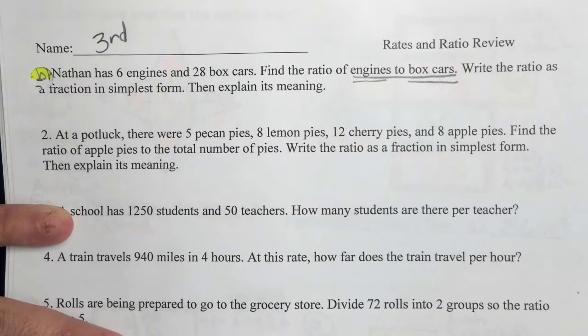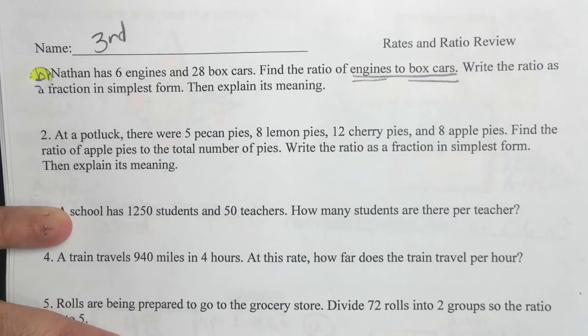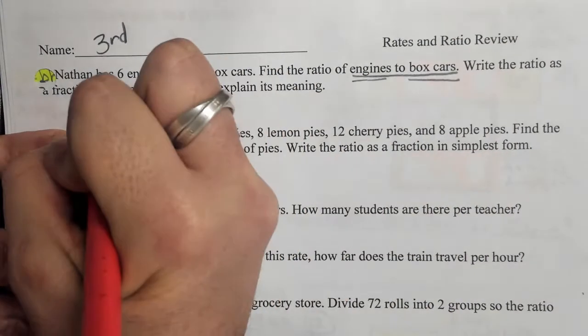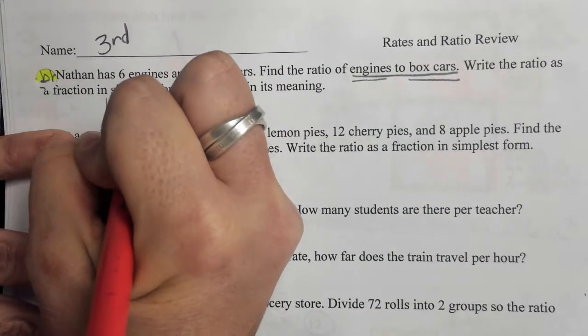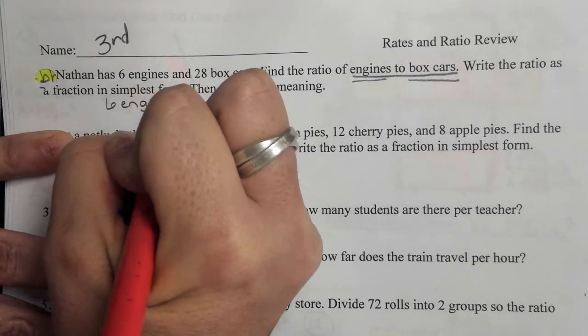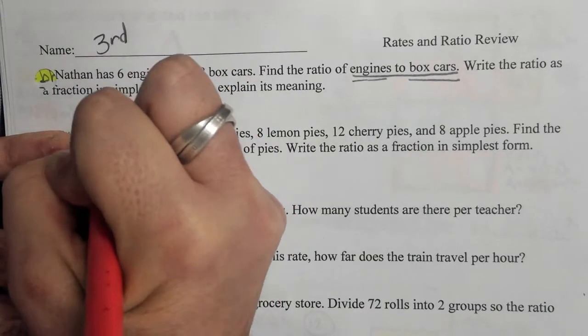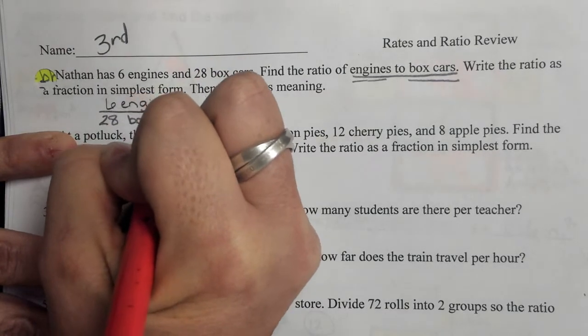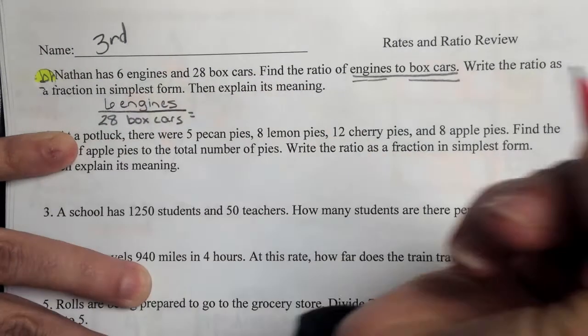They want engines to boxcars. So when they say write it as a fraction, 6 engines would go on top, 28 boxcars on bottom, because they want it as a fraction.